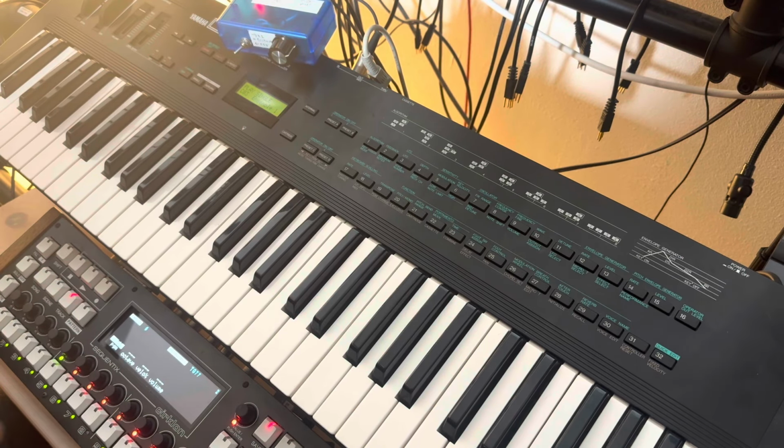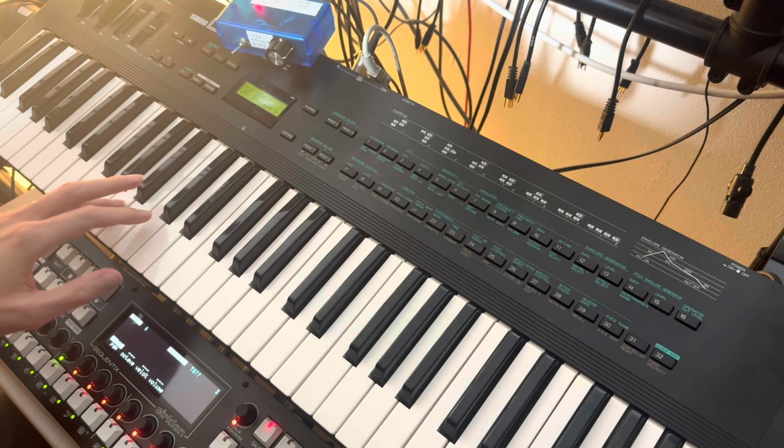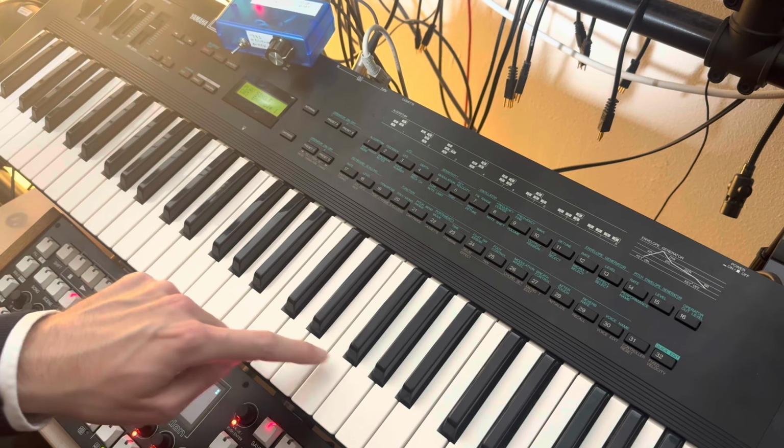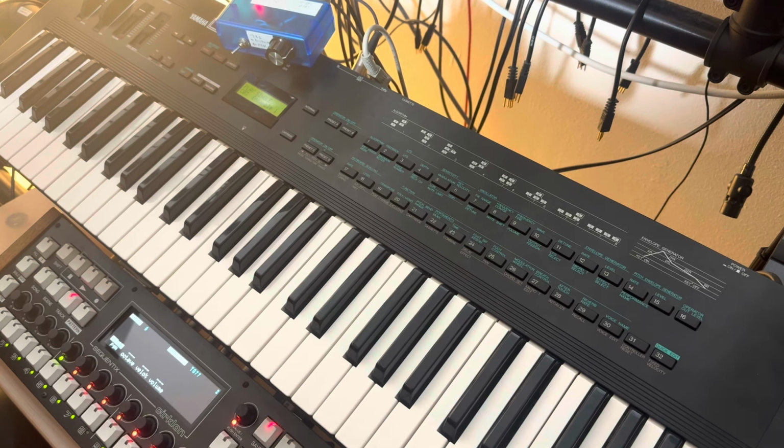The other thing is something that lets me play notes in between the notes. Those are the semitones. And those are the notes in between. Those are some notes in between semitones. And this uses the same principle.